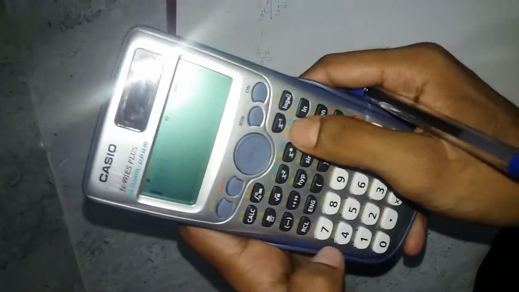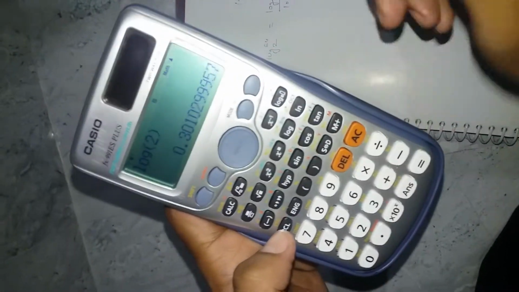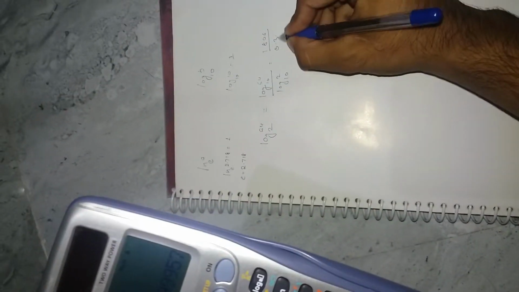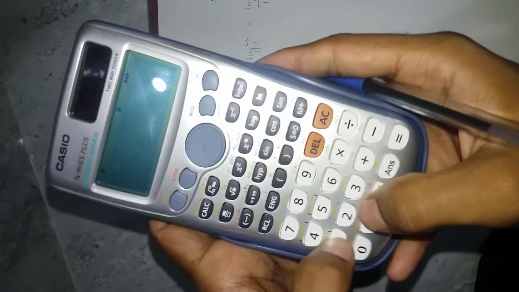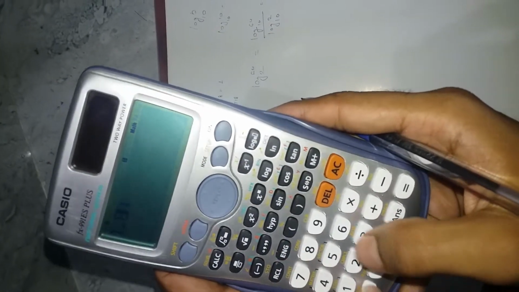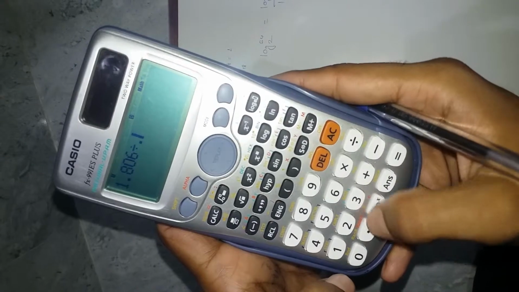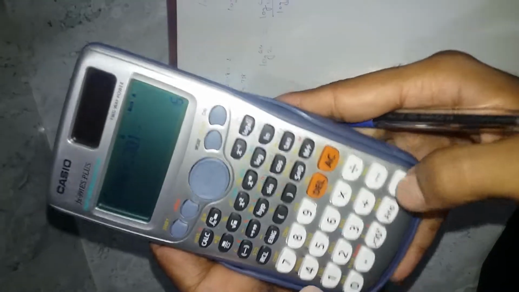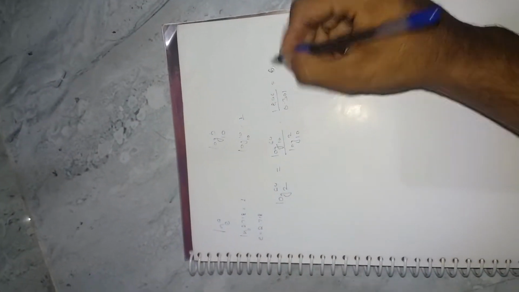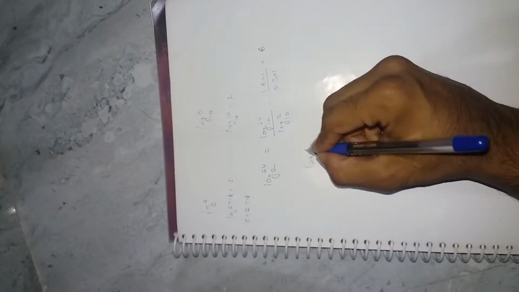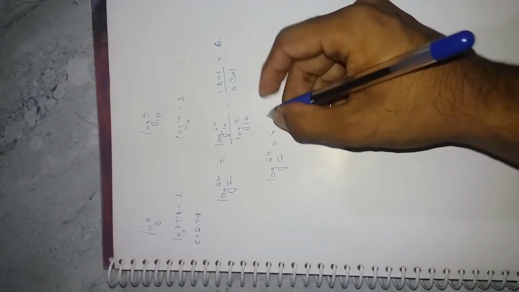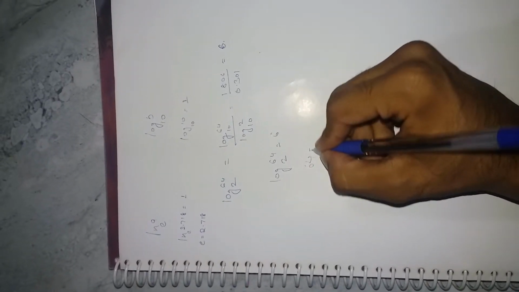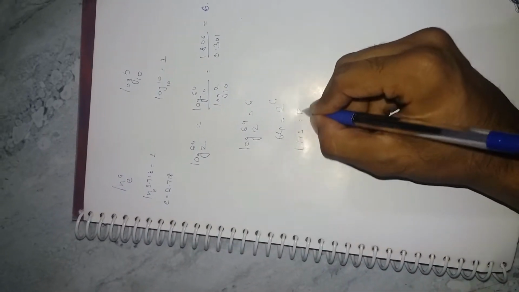And the value of log 2 is 0.301. Dividing these two things, 1.806 divided by 0.301, we've got 6. So we can say that the value of this log is 6. So we can write it this way, here LHS equals RHS.